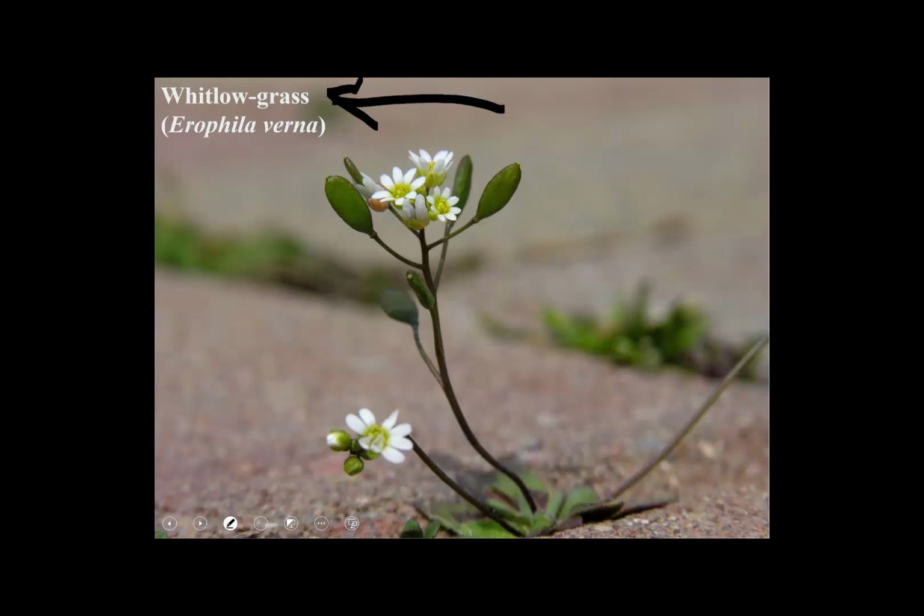The fruit is a silicle. An interesting thing about whitlow grass is its lifespan. It's a winter annual. Annuals are plants that live 1 year, and they generally persist through some sort of dormant, stressful season as a seed. Winter annuals spend the winter as a little rosette of leaves. So this plant overwinters, as I just mentioned, as a little rosette of leaves, and then when early spring comes, it bolts. It sends up a flowering cluster.